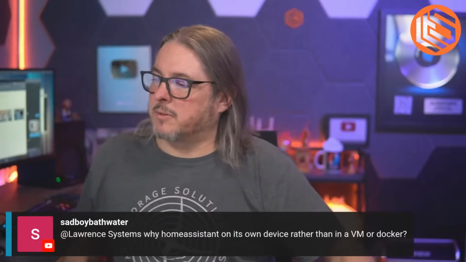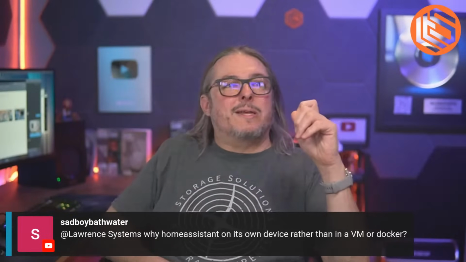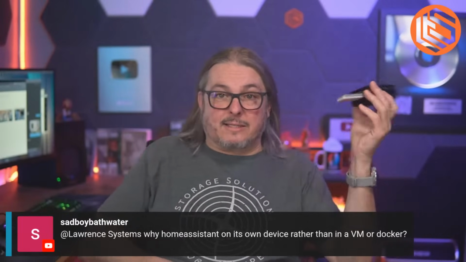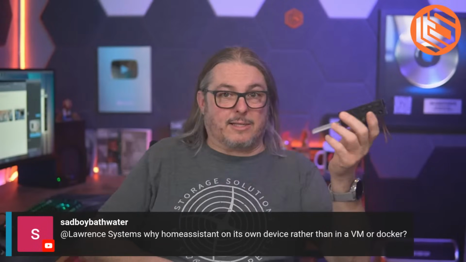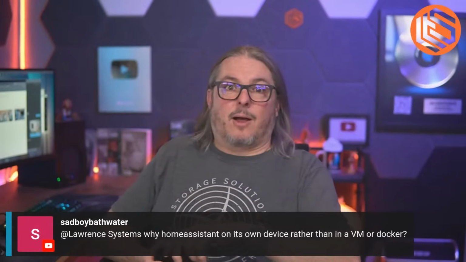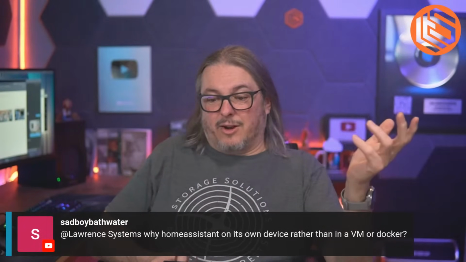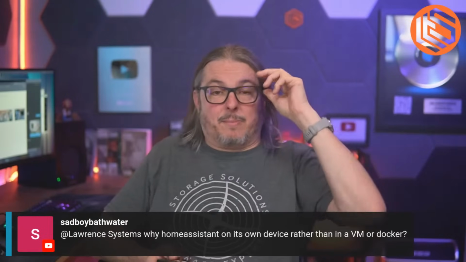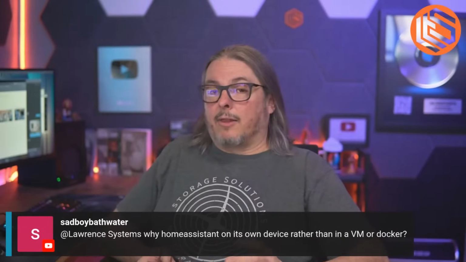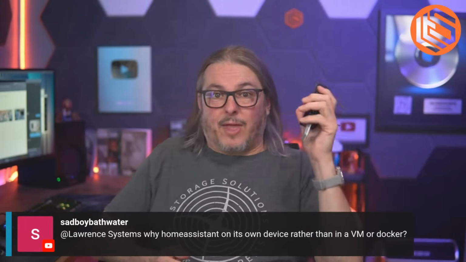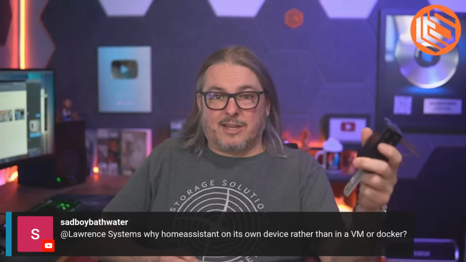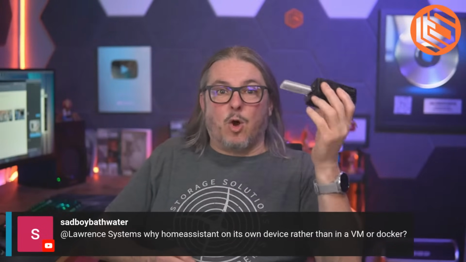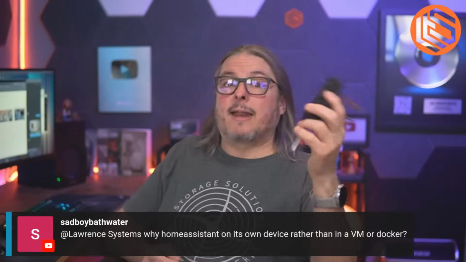Why Home Assistant on its own device? That way, it's always on. You can run Home Assistant on a Raspberry Pi 4, which are pretty obtainable right now. I think it'll run on a Raspberry Pi 3, but I'm using a Raspberry Pi 4. I like it on a low-powered device. I can shut down everything else on my network to save power, save energy, and Home Assistant still runs. That's why I run it on a dedicated box.